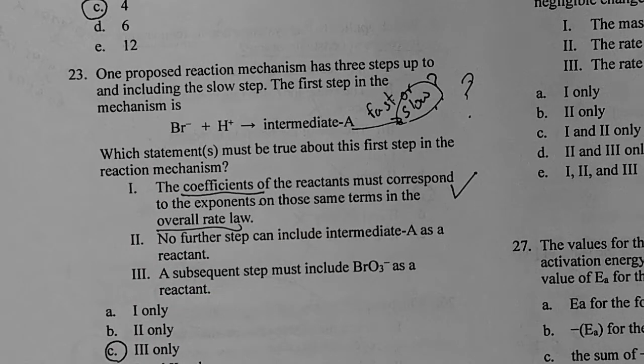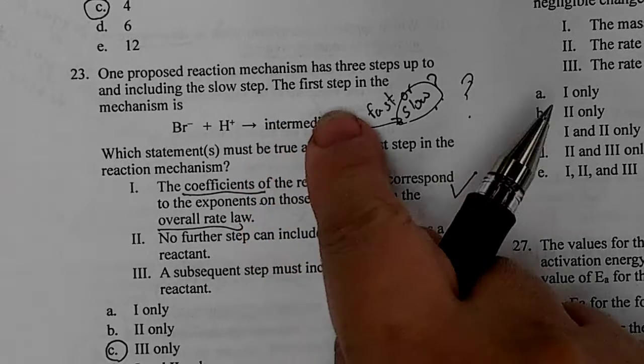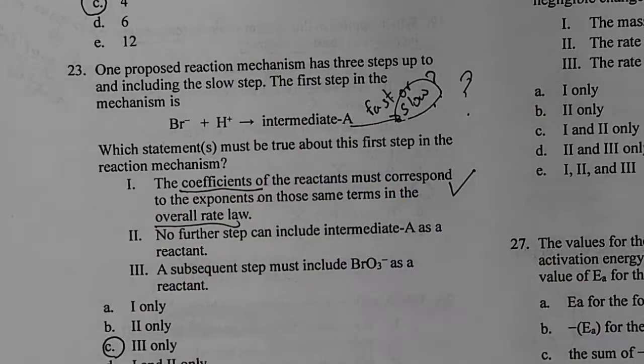Also, if that slow step happened later on, it's not it because you have to check for intermediates to cancel out, so the coefficients won't match anyway in that case either. Okay. Number 2 said no further step can include an intermediate. Not true. Since we make it, we have to delete it back somewhere.